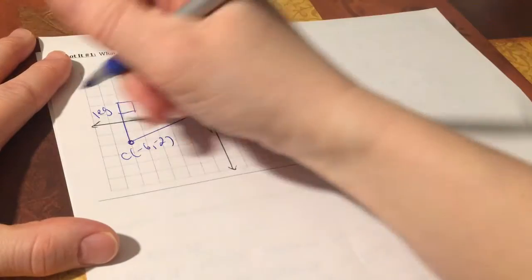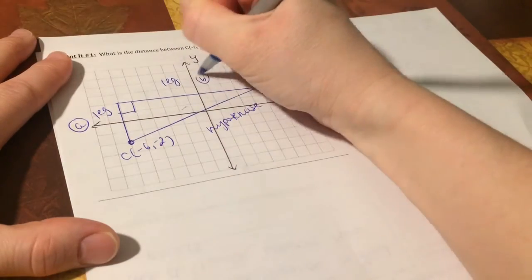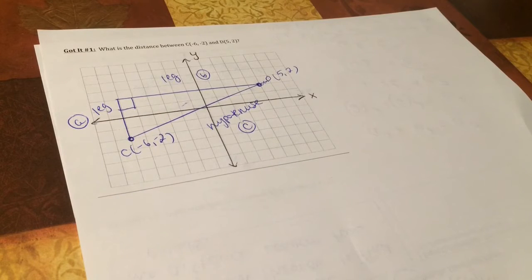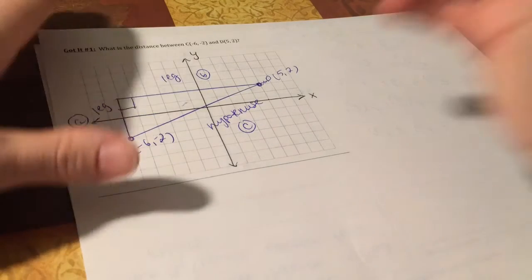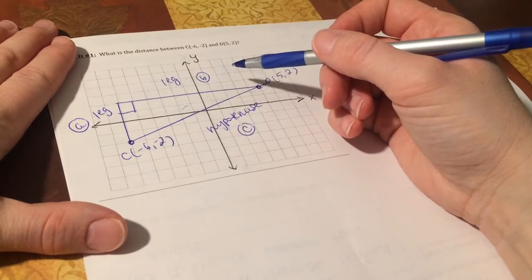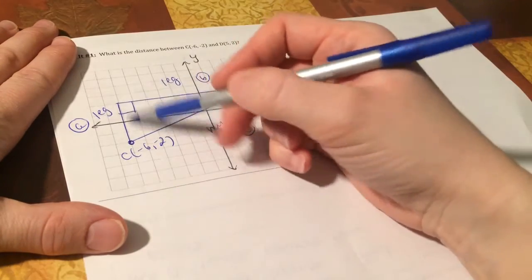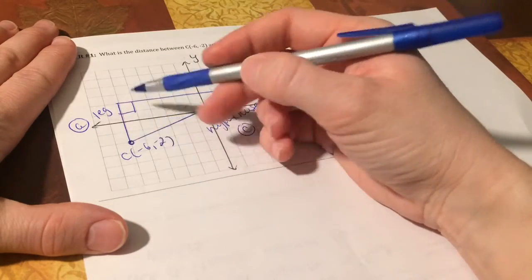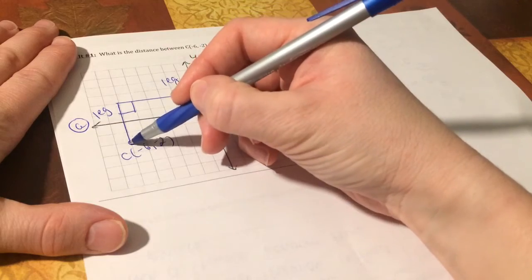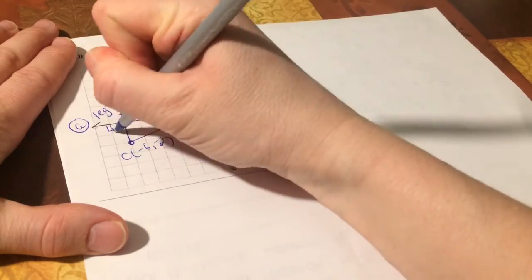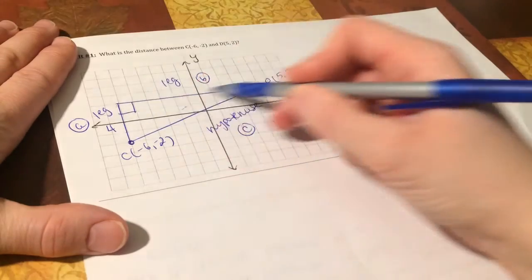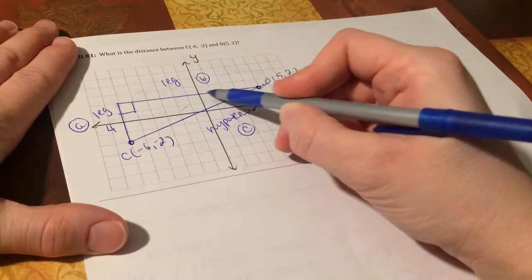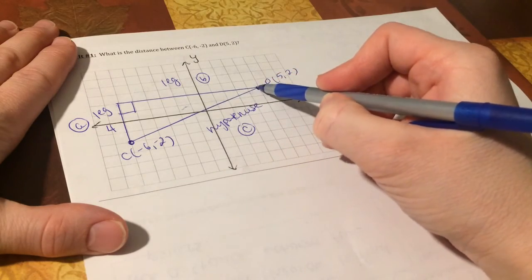Let's label this leg A, this leg B, and C is always your hypotenuse. Then let's count the units for the legs, because they line up with the grid lines. Let's count this side of the triangle. It's 1, 2, 3, 4 units long. The other leg is 1, 2, 3, 4, 5, 6, 7, 8, 9, 10, 11 units long.